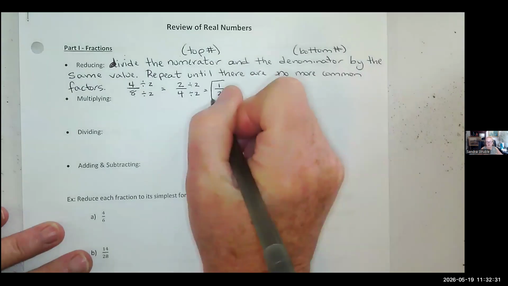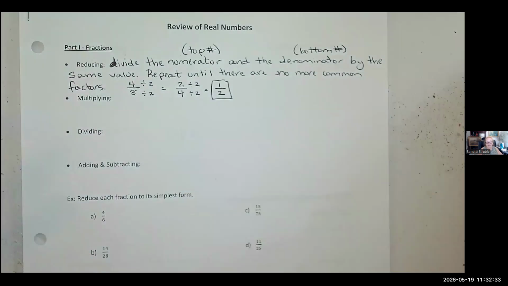If you do not know your multiplication skills, this is going to be a little bit harder. But to understand whether or not something is even, it would end in 0, 2, 4, 6, or 8. There's other little tricks that I'll teach you along the way as well.